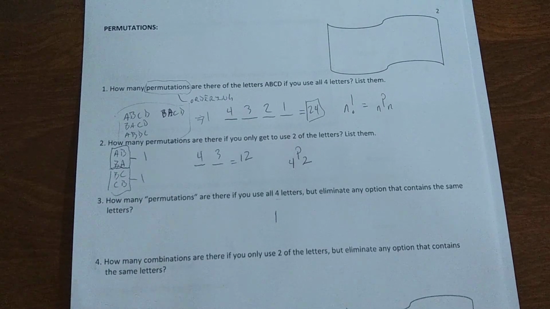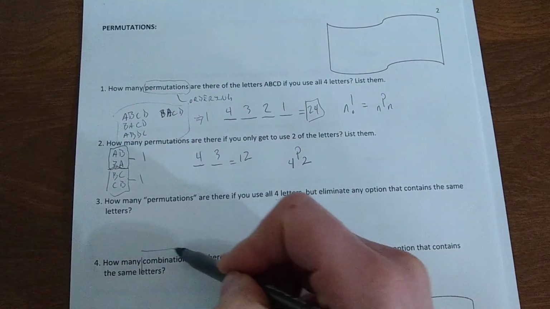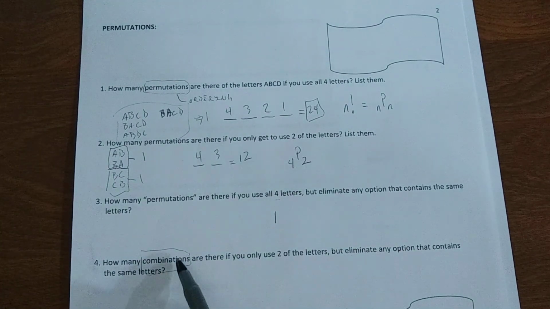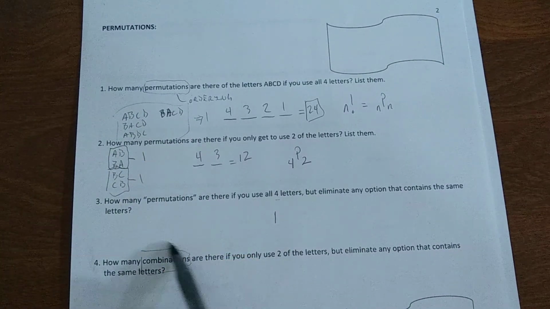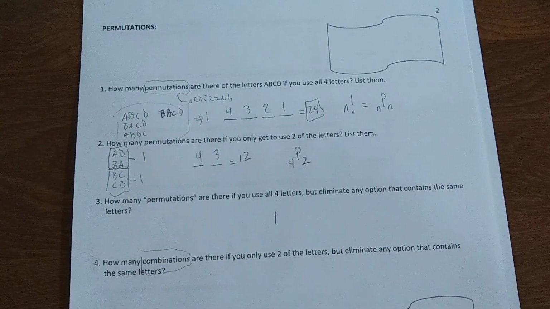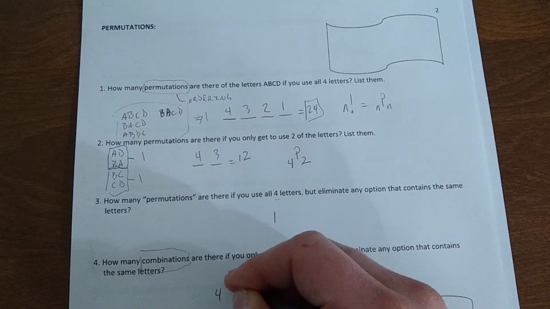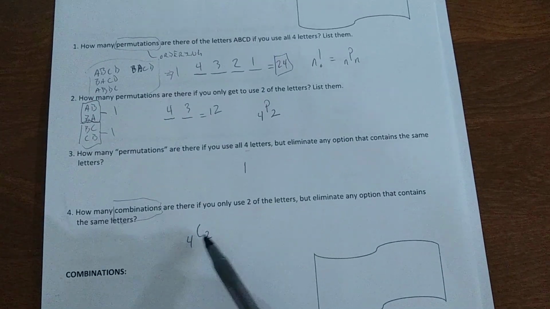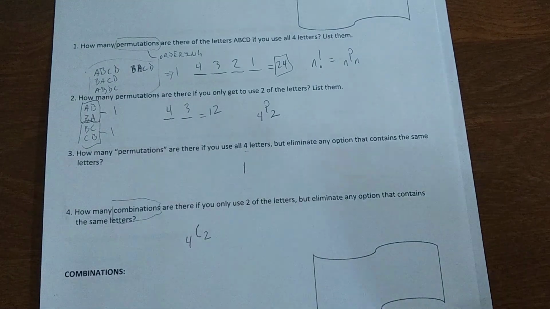All right, for the next one, how many combinations? Now notice I switched over to the word combination. Combination means we're going to do the permutation, but then get rid of any option that's the same. I'm going to skip the formula for now. What we would do is we would call that 4C2. 4C2 finds your permutations, but then gets rid of the ones that use the exact same letters.